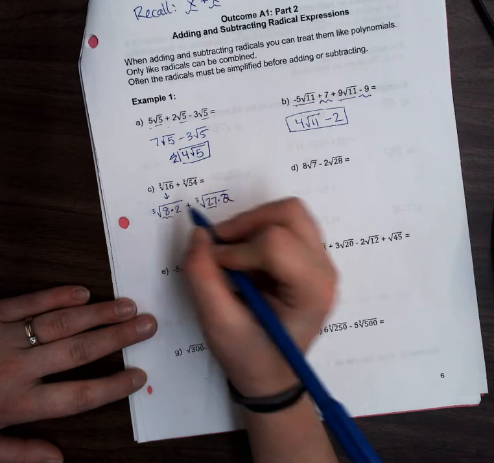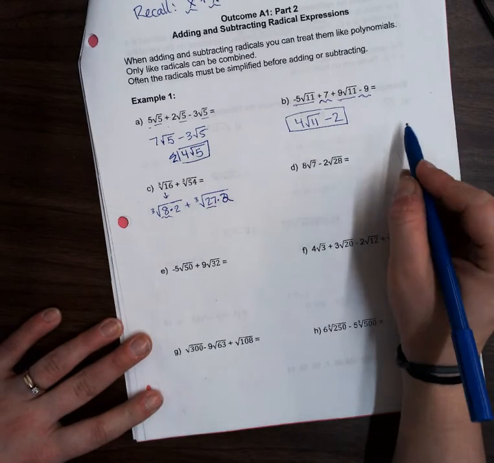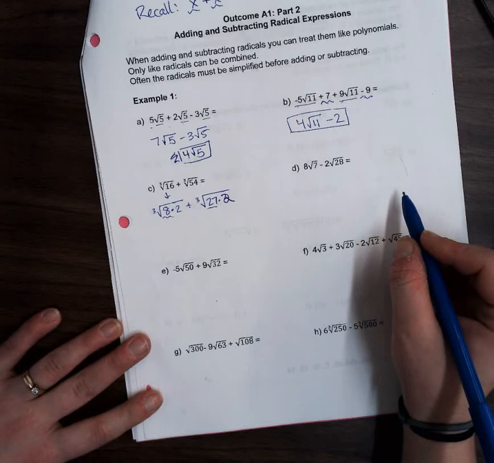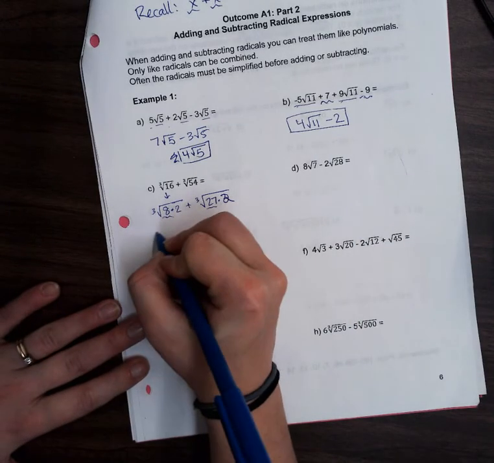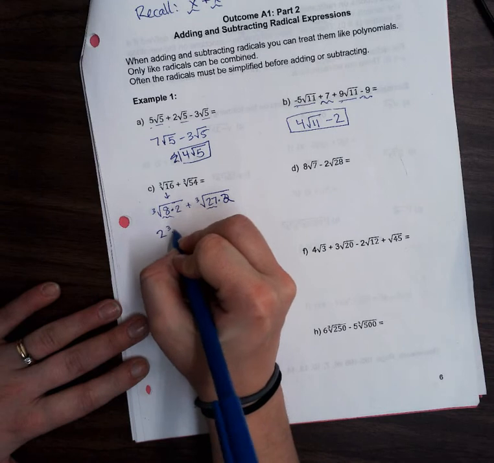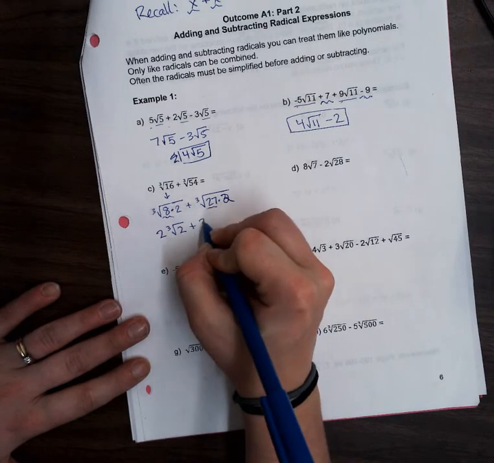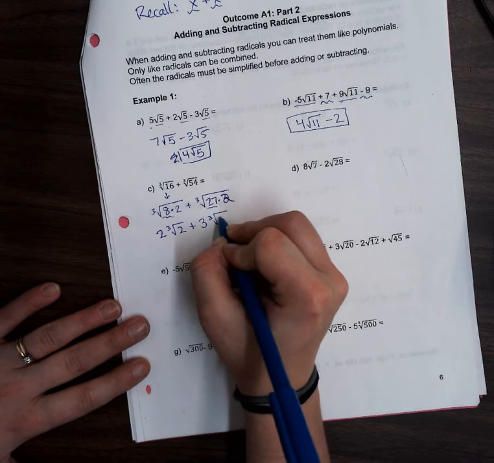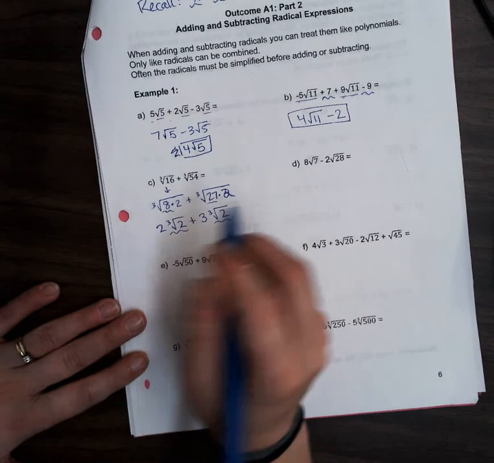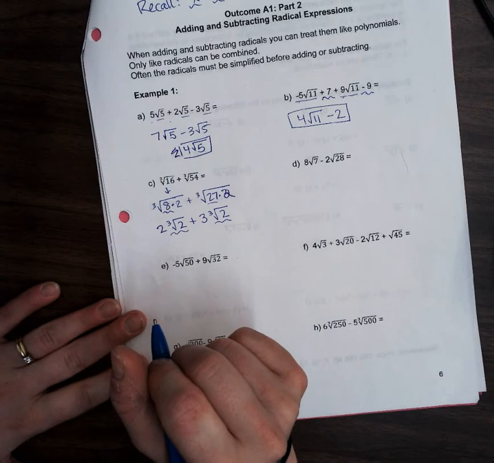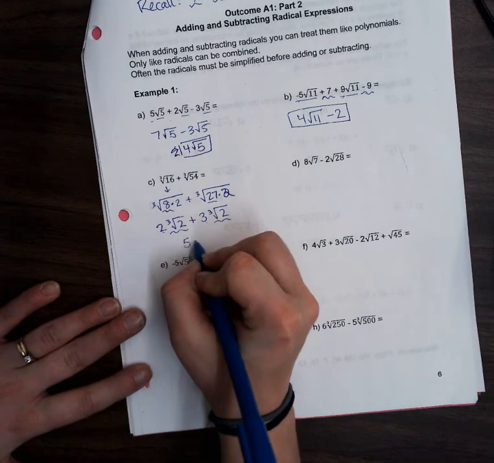And again, if it helps you to write your perfect cubes down the side and your perfect squares before you write your test, that would be a very good idea. So the cube root of 8 is 2, and I'm left with the cube root of 2, plus the cube root of 27 is 3, and I'm left with the cube root of 2. And now we have two like terms that have cube root 2 as their commonality. So I have 2 of them plus 3 more, so my final answer would be 5 cube root 2.